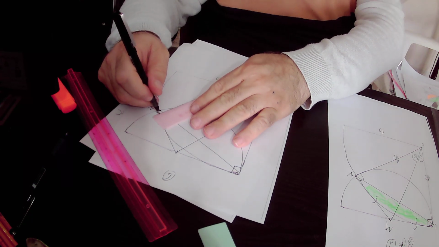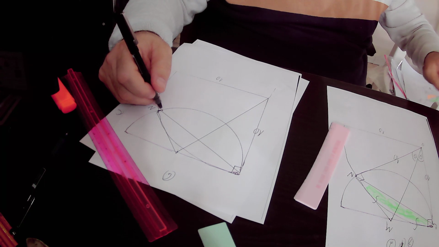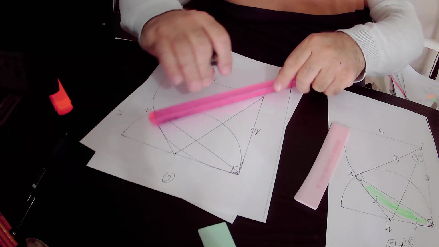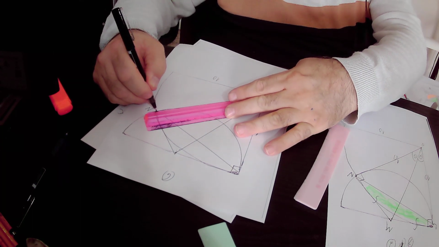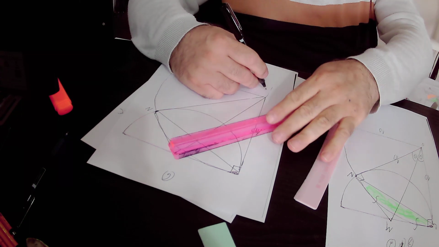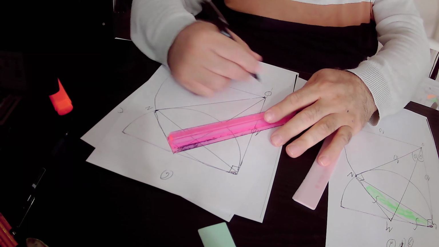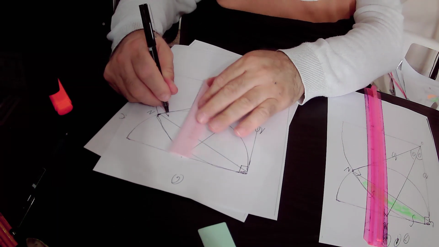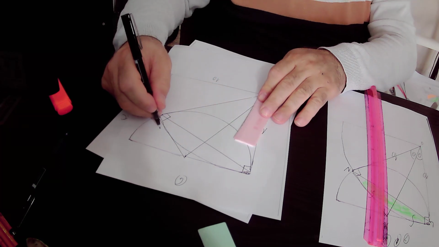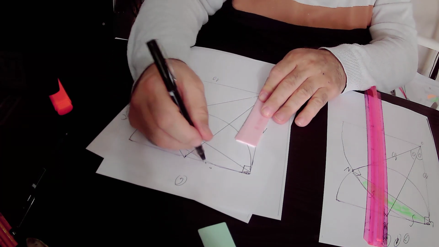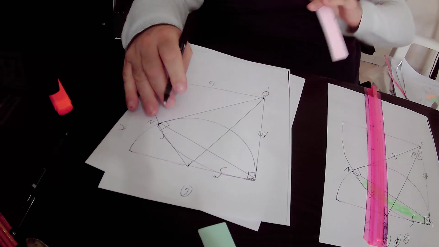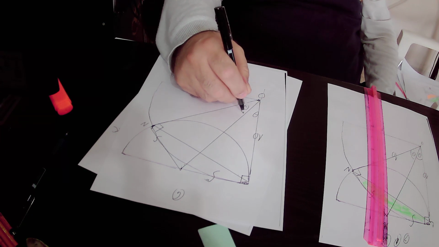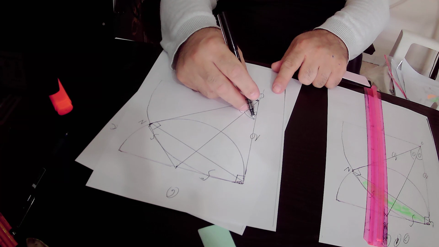This angle also equals 90 degrees. Angle ONM equals 90 degrees. We already found out that those two angles are both equal to theta.